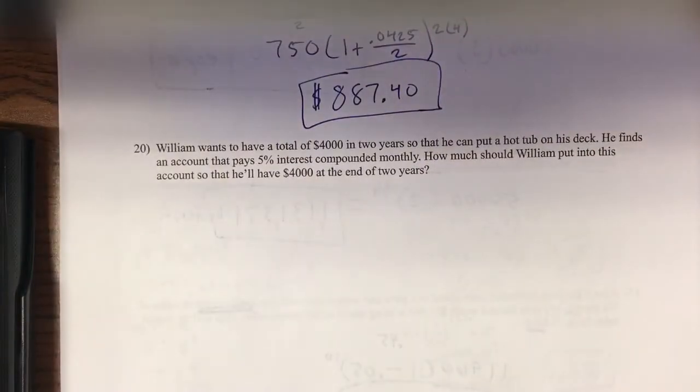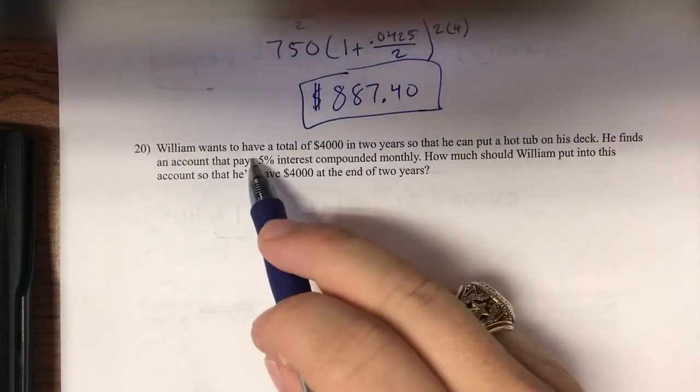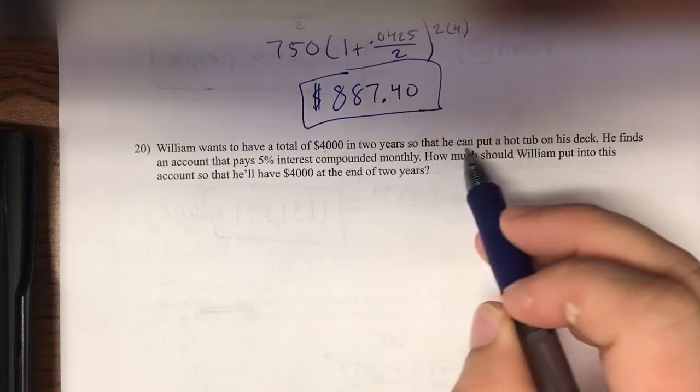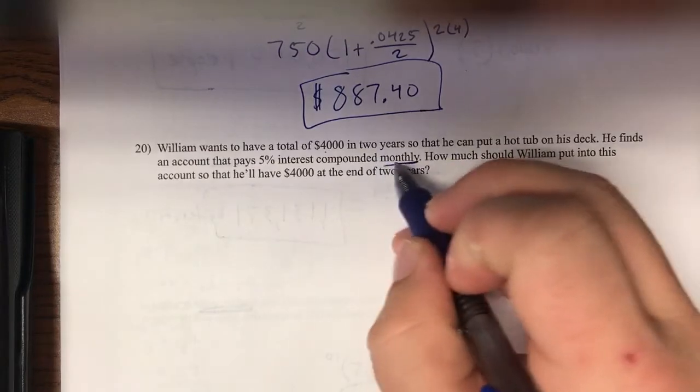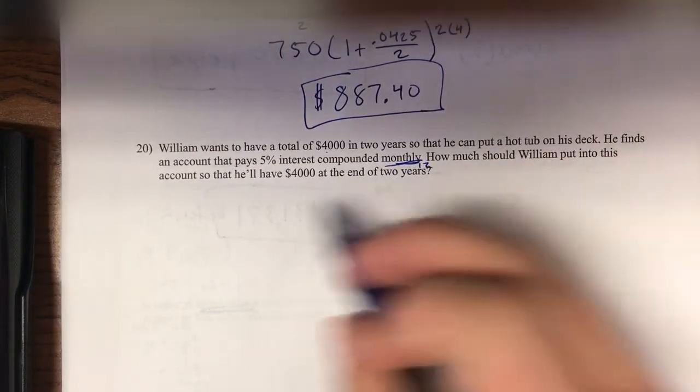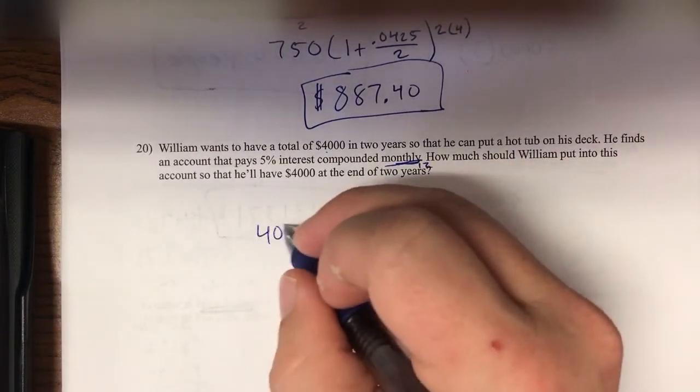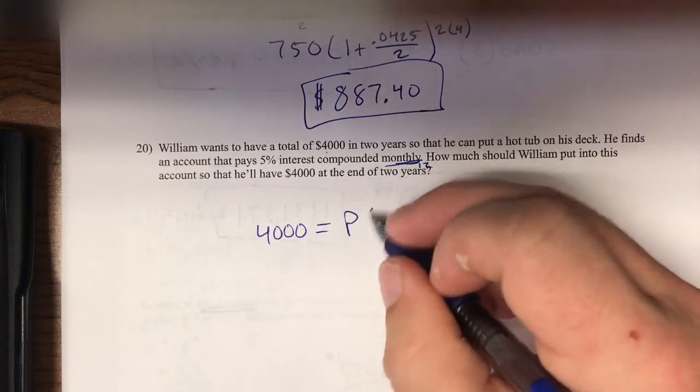Number 20, wants to have a total of 4,000 in 2 years so he can put a hot tub on his deck. He finds an account compounded monthly, that means 12. How much should he put in? So we don't know the initial on this one. We want 4,000 in the end. We don't know the initial.